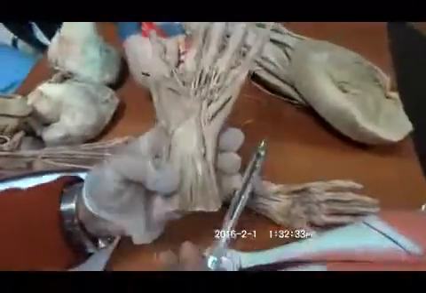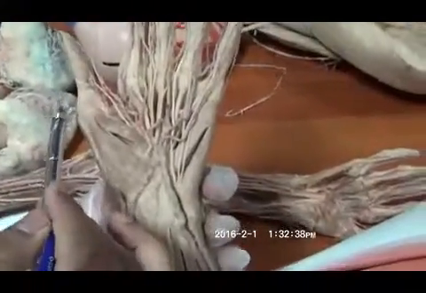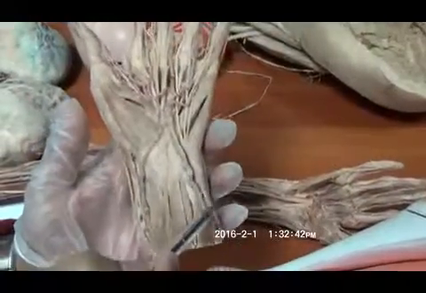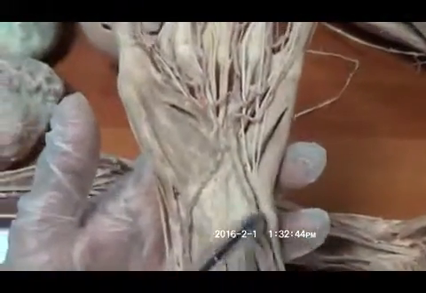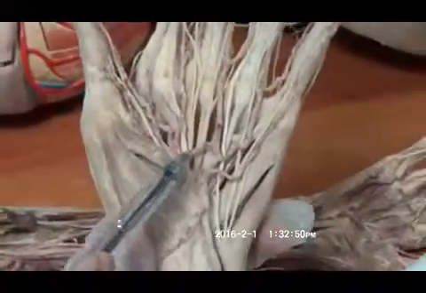Okay, I can show you better. This is the little finger side. See here, little finger side. This is the thumb side. So here is the radial artery and this is the ulnar artery. See here, it is going in front. This is the palmar side, this is the dorsal side. So it is going and then forming an arch. See here, this is the arch.